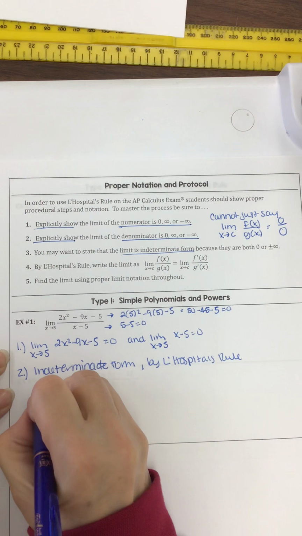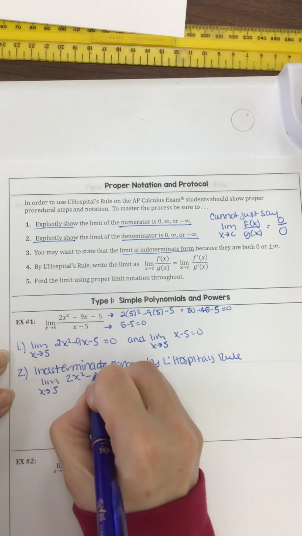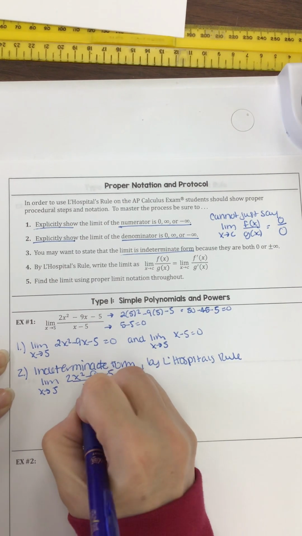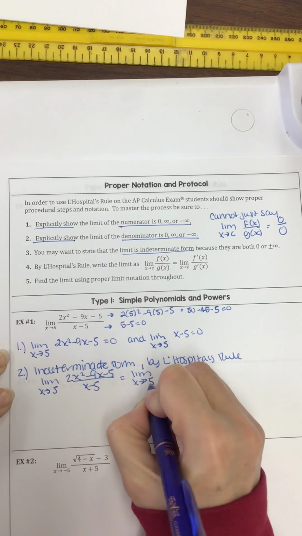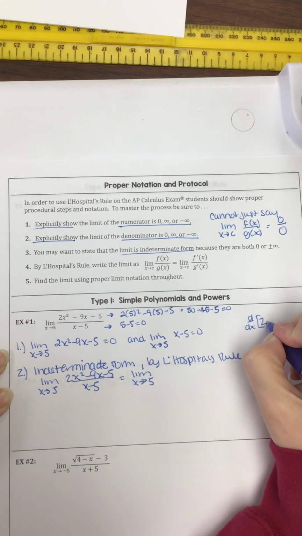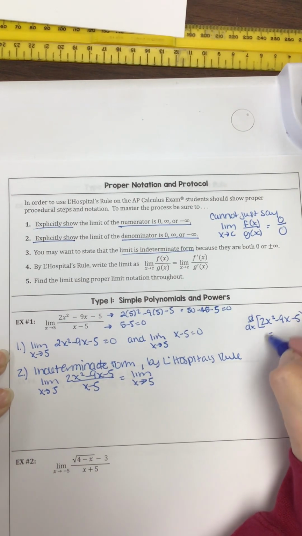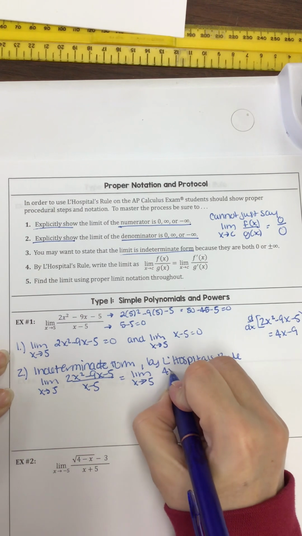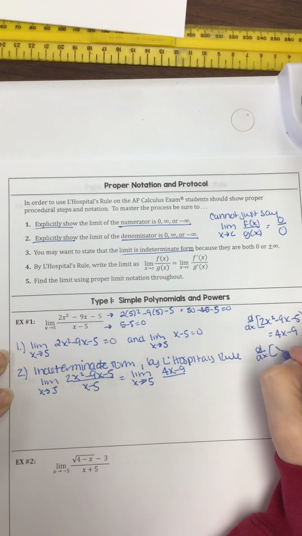So by L'Hopital's rule, we know the limit as x approaches 5 of 2x squared minus 9x minus 5 over x minus 5 is going to equal the limit as x approaches 5, and we have to find the derivative. So the derivative of 2x squared minus 9x minus 5. What is that? 4x minus 9. Yep. And the derivative of the denominator, x minus 5, is simply just 1.